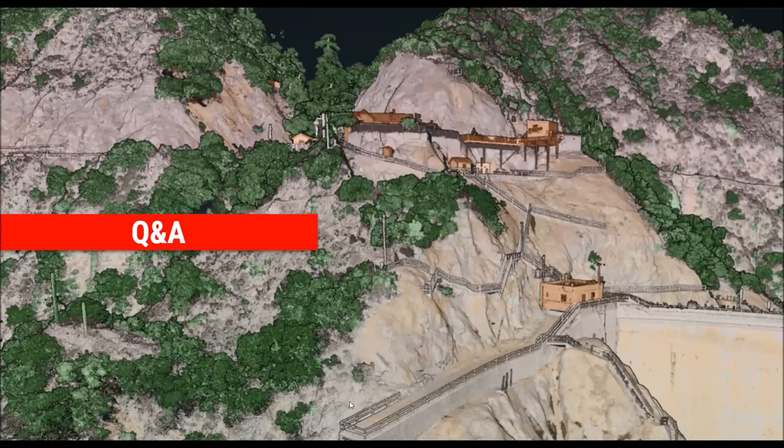Great. Okay, another question here. Does this work for large, wide area projects collected from a helicopter platform? I know you're focusing on UAVs for this presentation, but what about helicopter collected data or other manned vehicle collections?